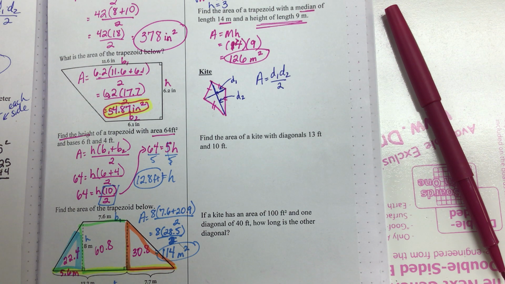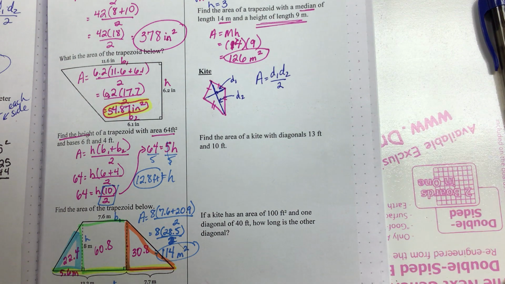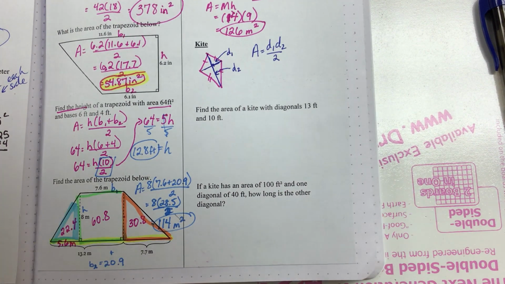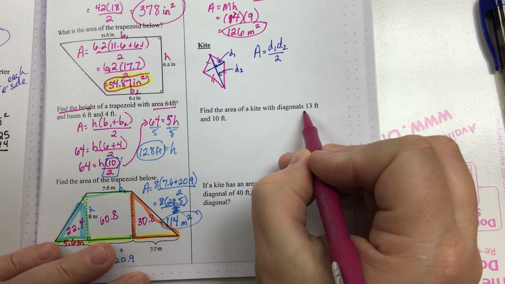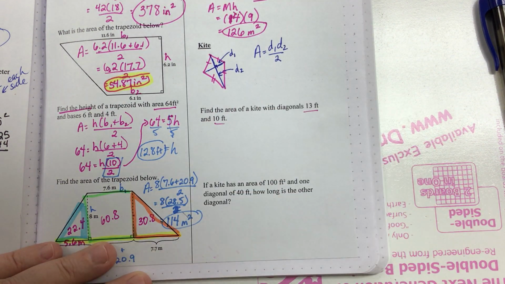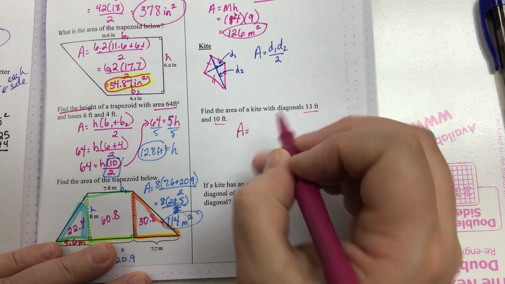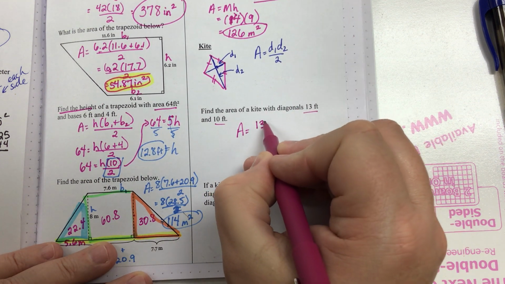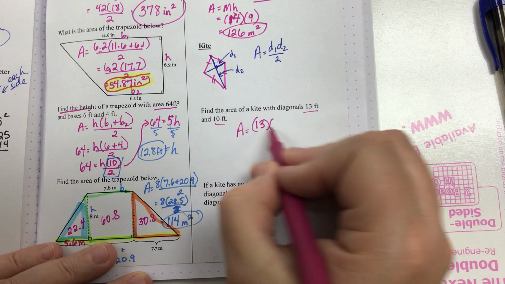You should notice I have 2 examples here below on a kite. So on the first one, it says to find the area of a kite with diagonals of 13 feet and 10 feet. Again, I know the 2 diagonals, so I'm going to use my formula. Area equals D1 times D2 over 2. I'm going to make one of them 13, and the other one it says is 10.